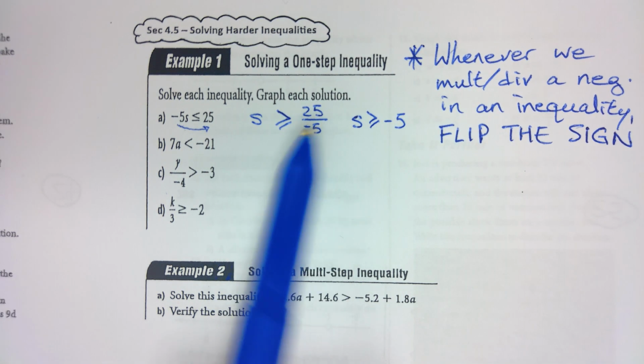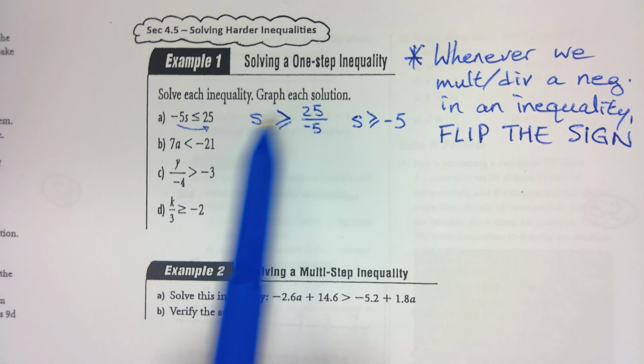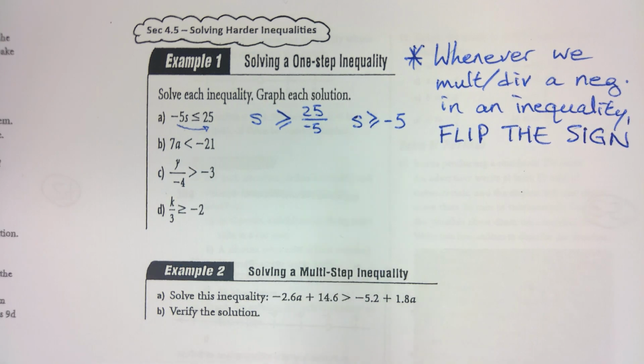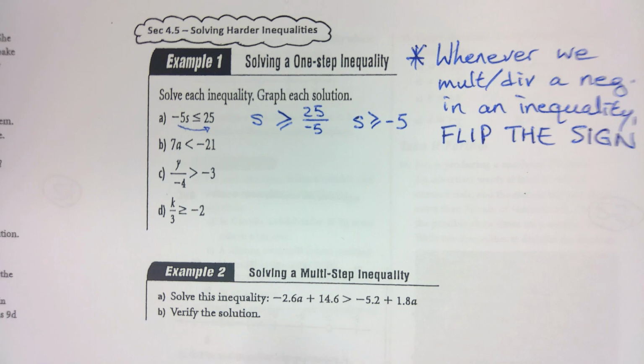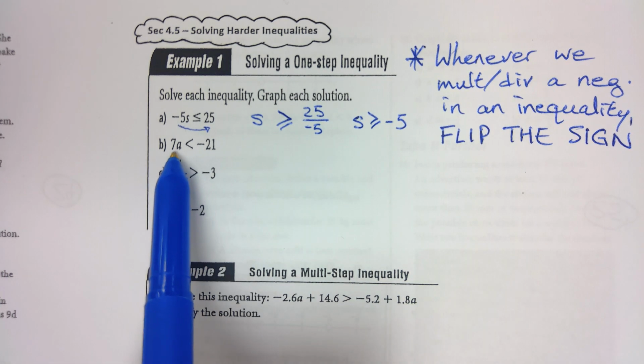It doesn't matter if this becomes positive or negative. It's the fact that you divided or multiplied by a negative number. That's when you have to flip the sign. That's the only trick with inequalities. Everything else, solving an equation, is the same. So what about this one?